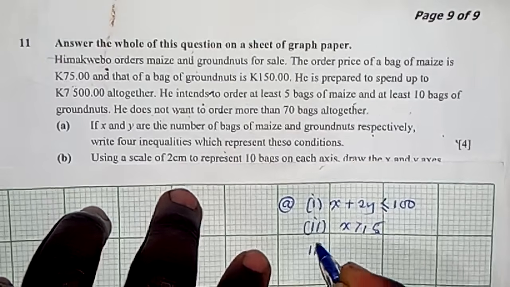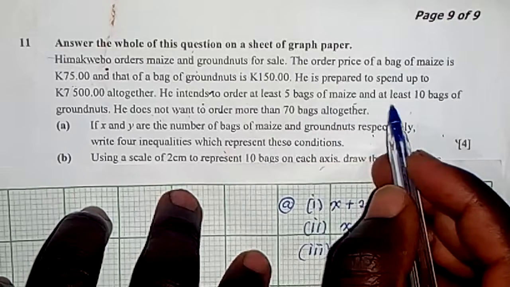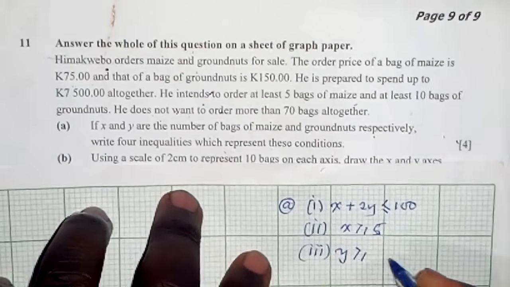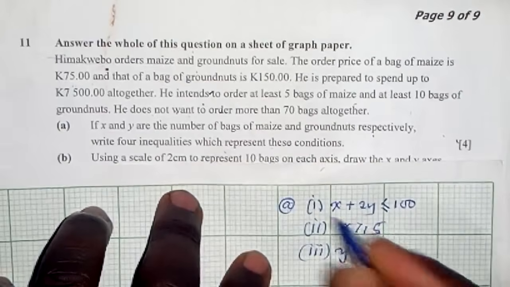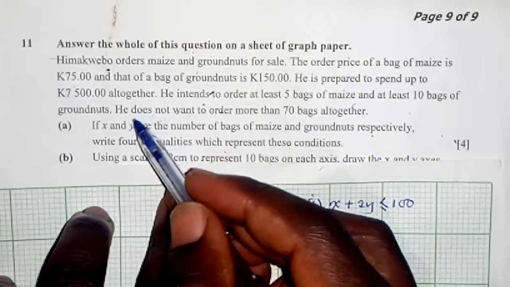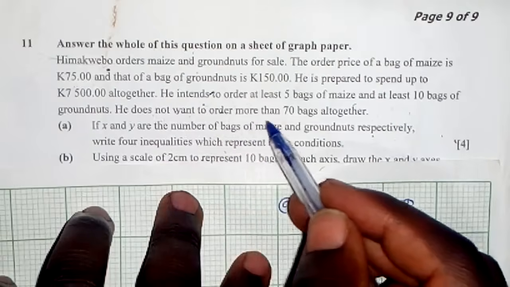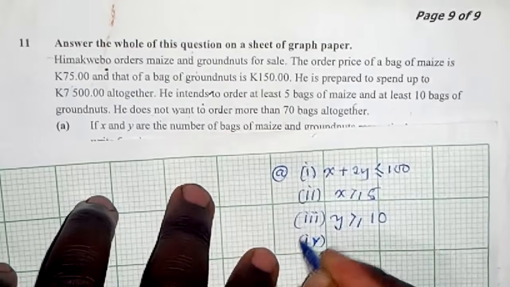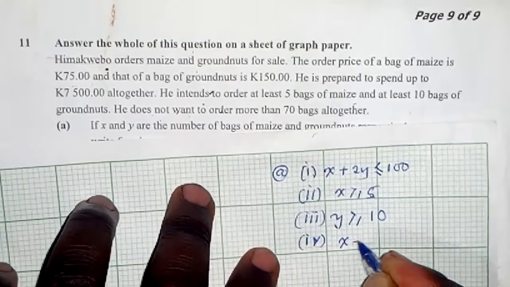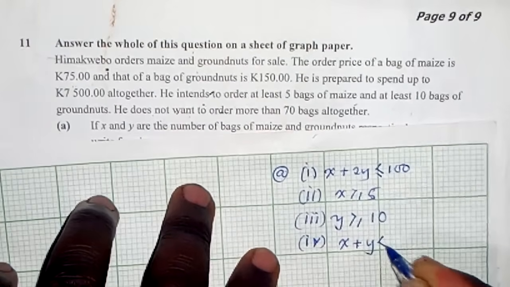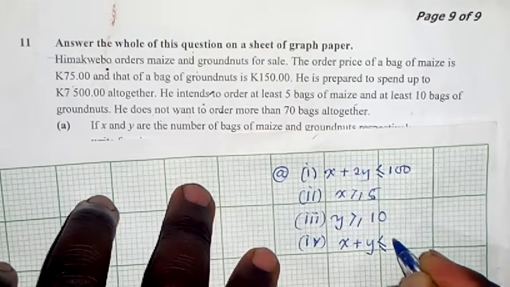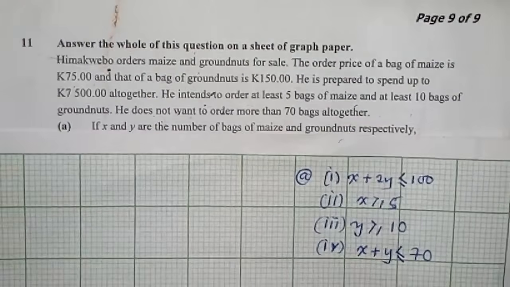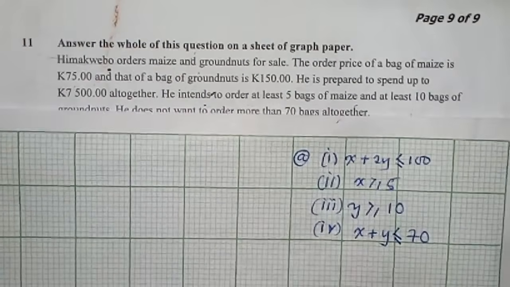Number 3, and at least 10 bags of groundnuts. Y is for groundnuts. At least is greater or equal to 10. And then which other one? He does not want to order more than 70. So since he does not want to order more than 70, you say X plus Y should not pass 70. So this is how these 4 inequalities will look.